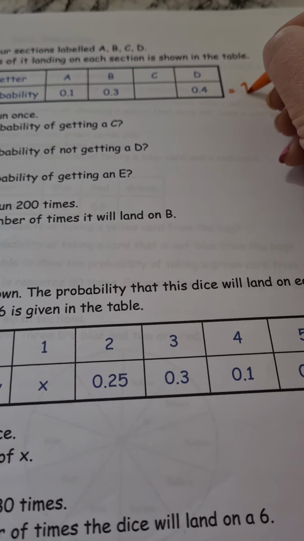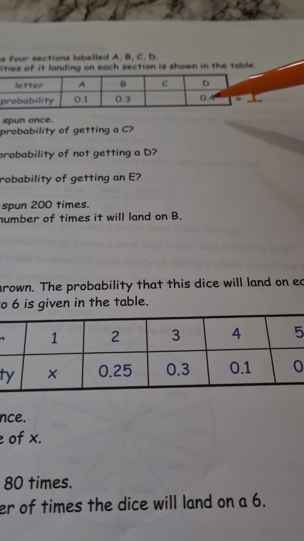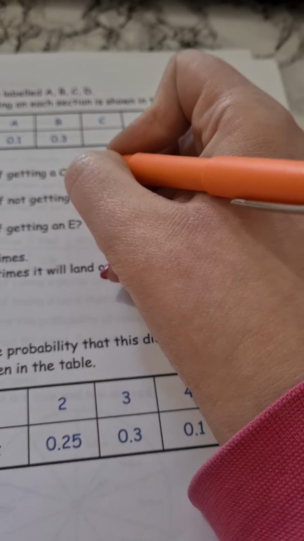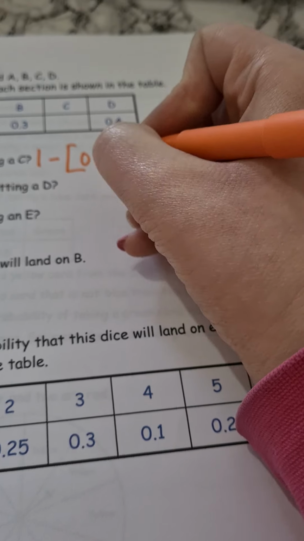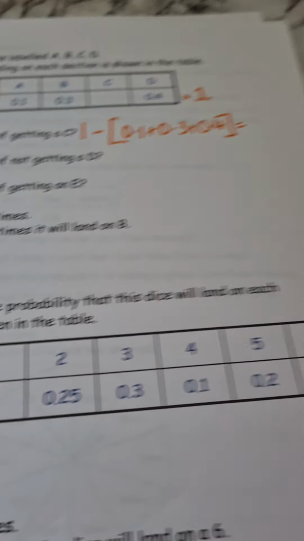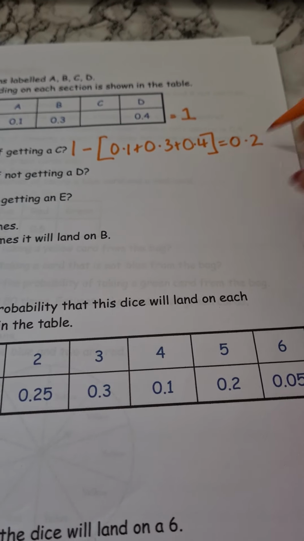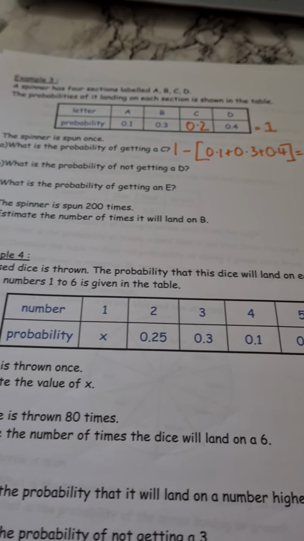Well, we know these 4 have to add to 1. So to find the missing 1, you add your 3 other probabilities up and then you will subtract it from 1. So it's 1 minus 0.1 plus 0.3 plus 0.4, which gets you an answer of 0.2. And I would always go back and just fill it into the table as well.